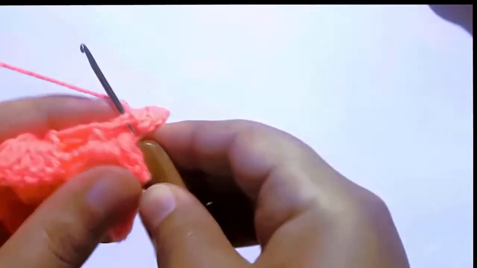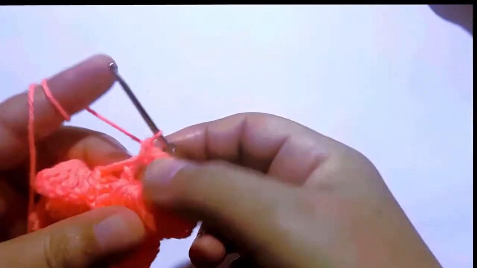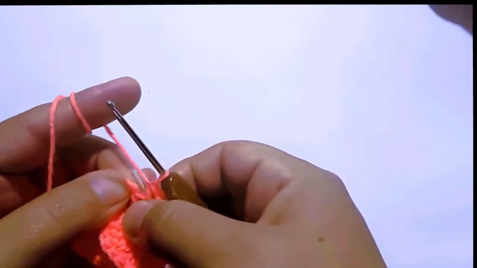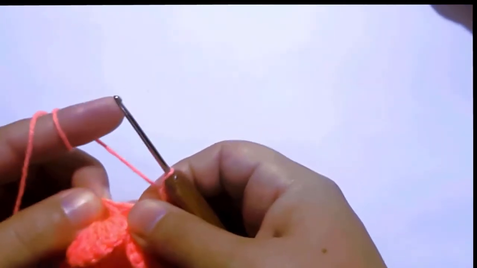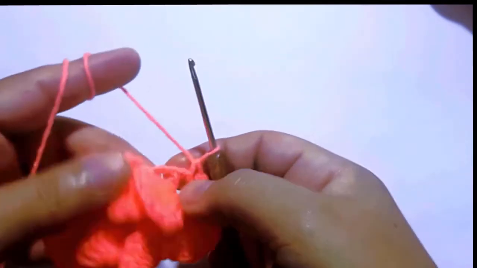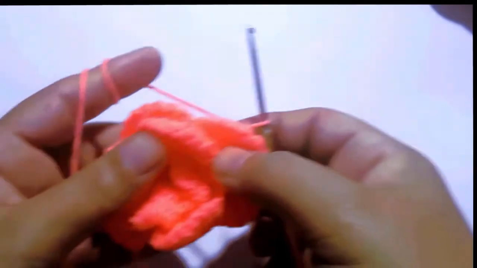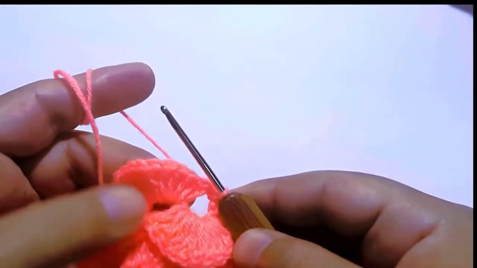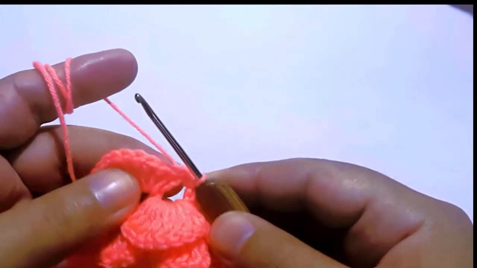Make 1 single crochet in the next space. Make 12 double crochet in the next space, and so on. Join with a slip stitch and make 1 chain.